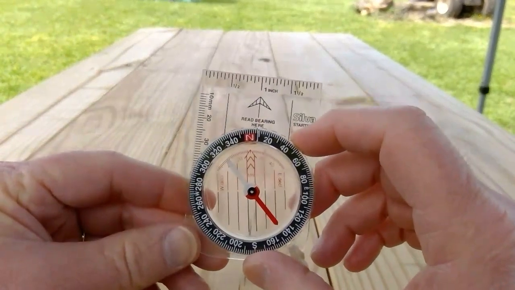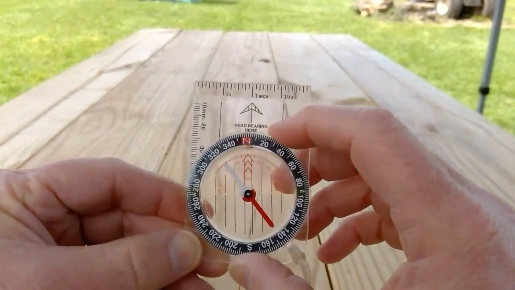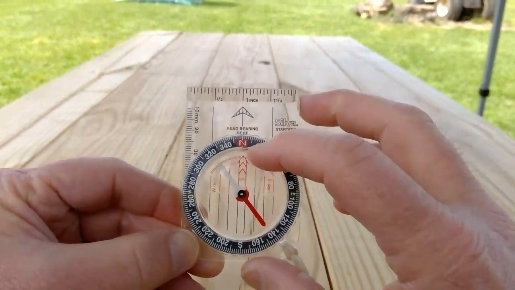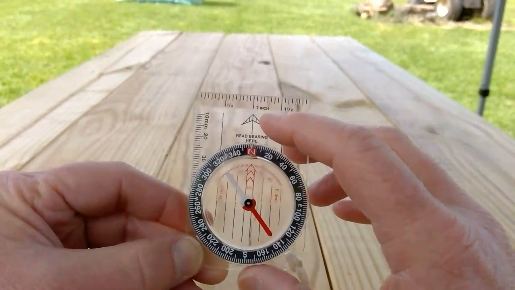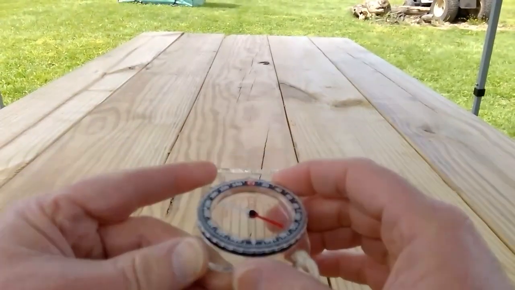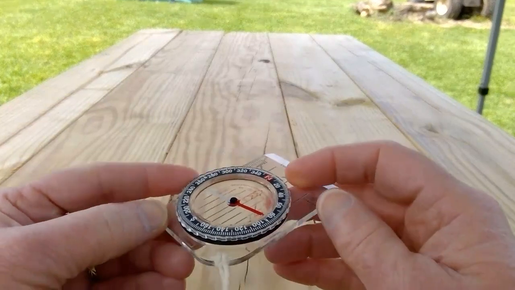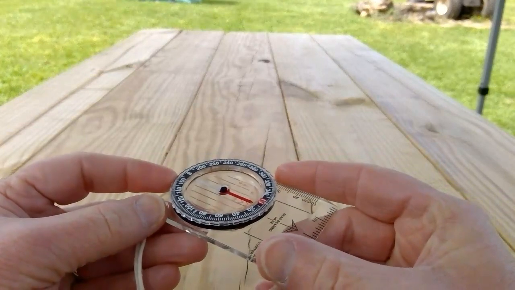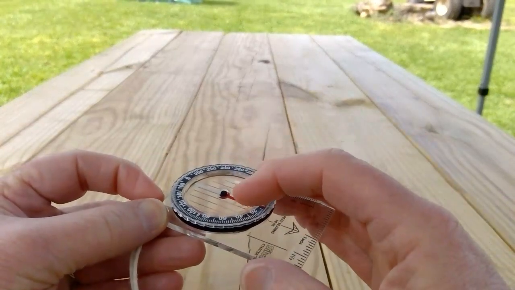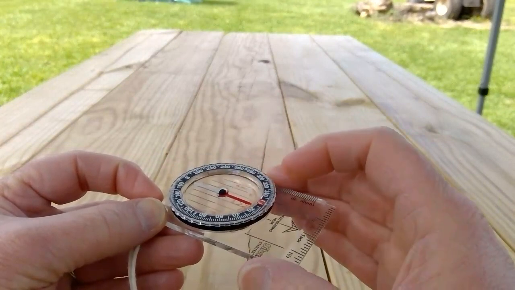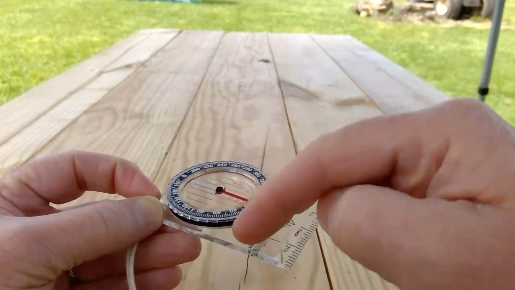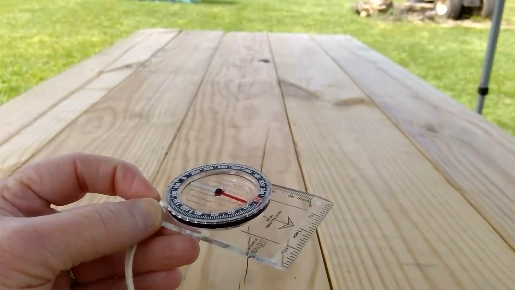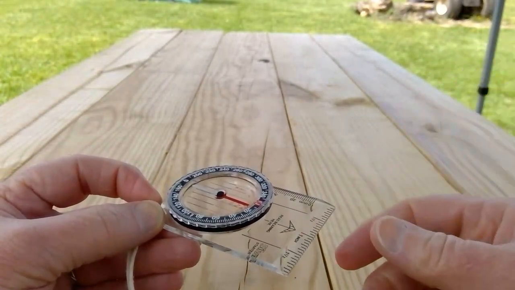Let's say I want to go north. I would turn this until the N lines up with the direction of travel arrow. And then I would lay my compass flat like this and turn it until the magnetic arrow is inside of the orientation arrow. And now I know that this way, where the direction of travel arrow is pointing, is north.